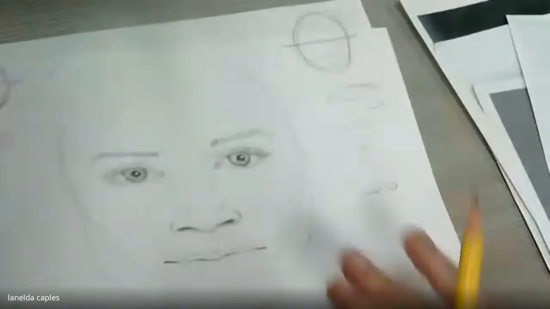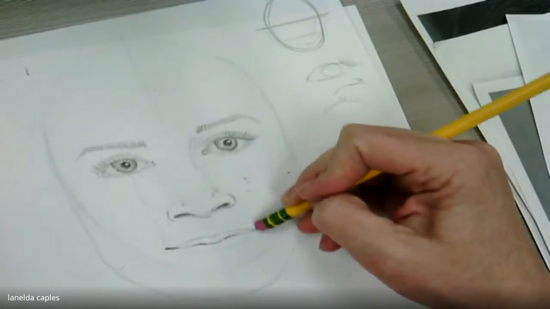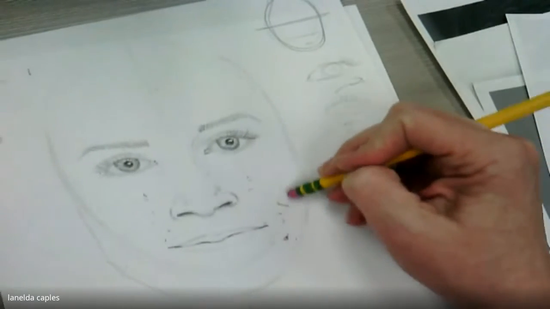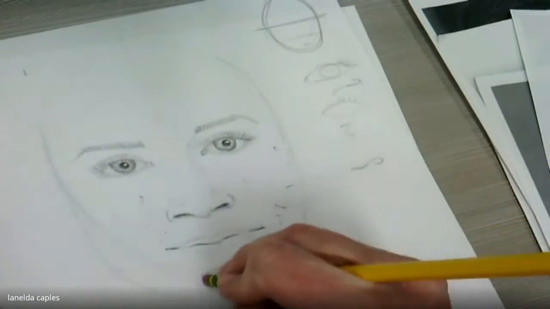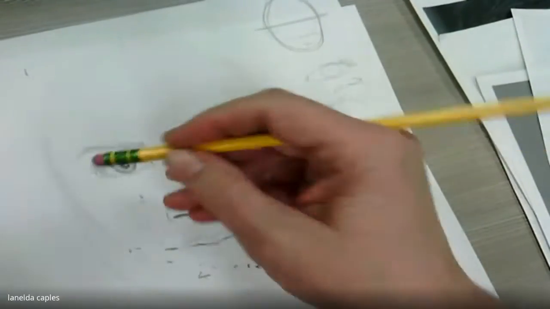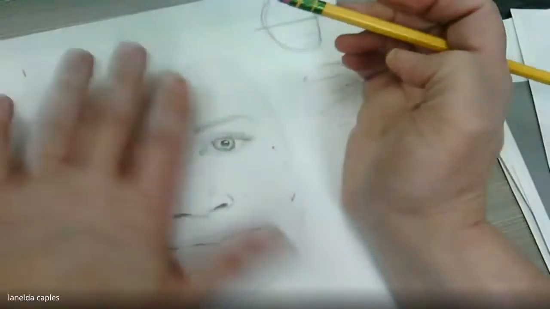So let's back that out and look at that. Look at my pretty person here. I'm going to clean up some of my lines that we've used. And because I drew very, very lightly, I can erase without any problem. Oh, sorry, I didn't mean to cause some seasickness with the camera. I wasn't paying attention to that.